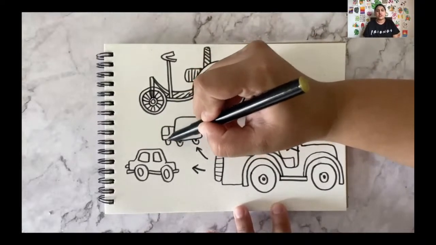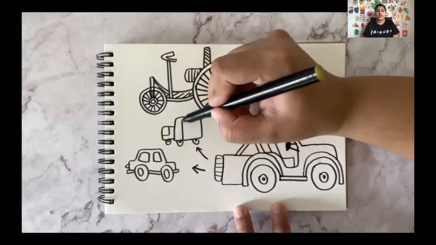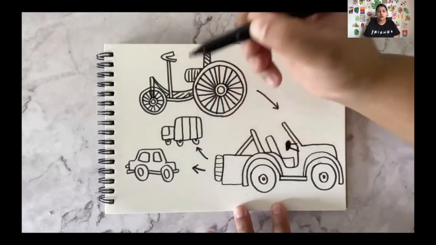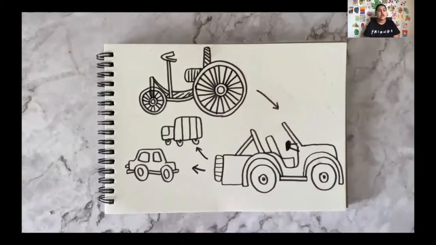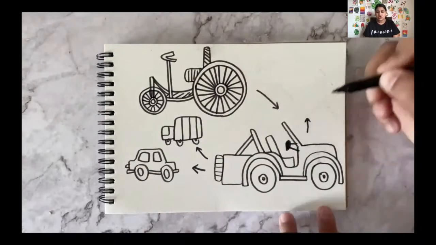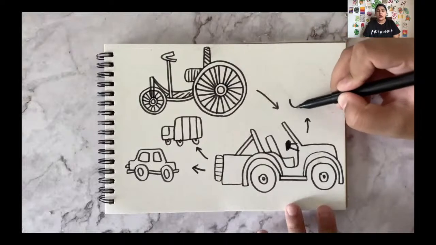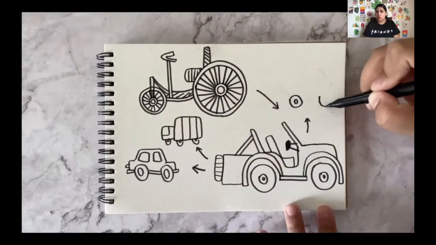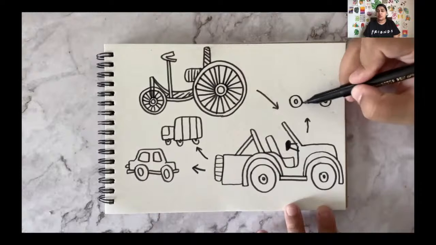The next thing I'm drawing is a representation of a truck, whether it's a goods and services truck, or a truck that carries water, milk, or any form of liquid.